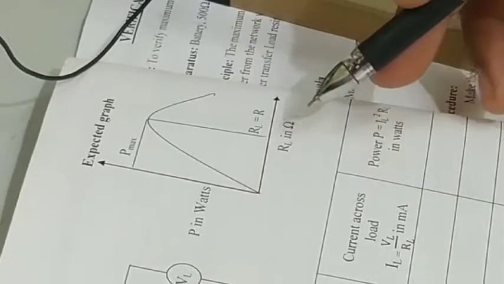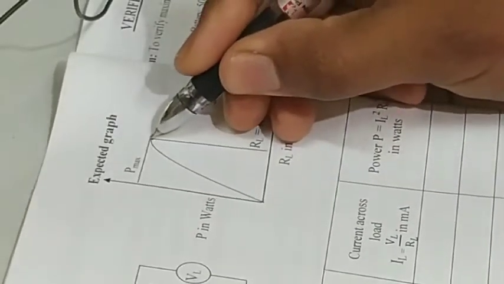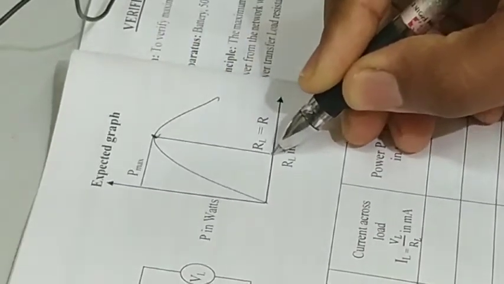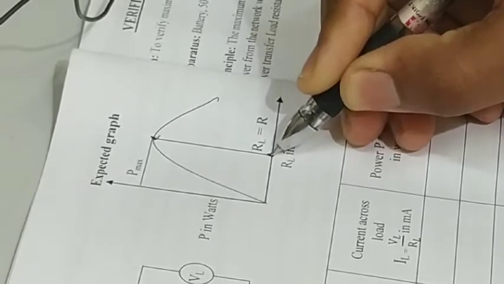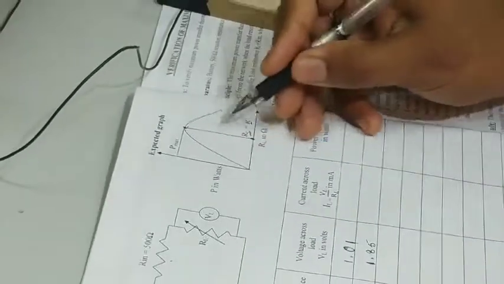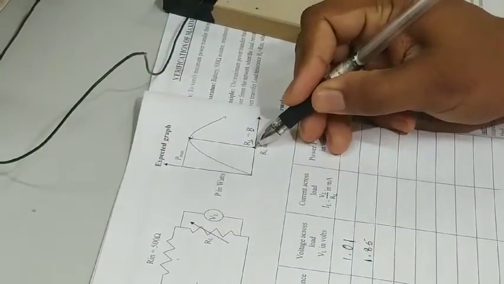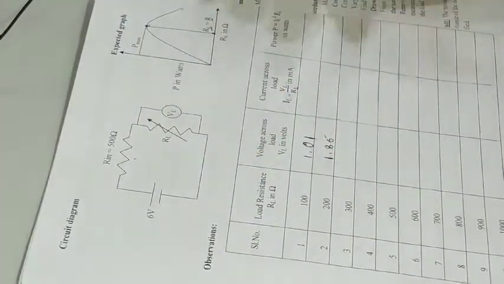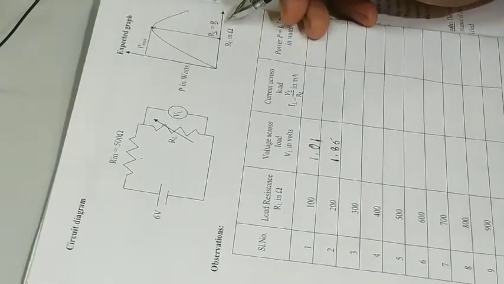This is the nature of the graph which we get when we plot power versus load resistance. After plotting, we should note down the peak point. For this peak point, draw a vertical line, and the resistance corresponding to this is RL, and that RL is equal to R, the internal resistance of the circuit. So at exactly maximum power, the resistance of the load is equal to the internal resistance of the circuit, and this verifies the maximum power transfer theorem.